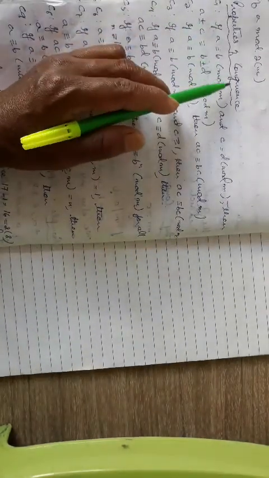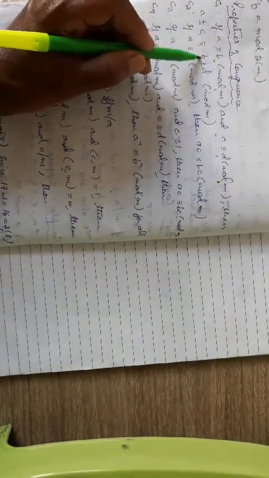So what are the basic properties of congruence? If A is congruent to B mod M and C is congruent to D mod M, then we say that A plus or minus C is congruent to B plus or minus D modulo M. So let me just show you this one.